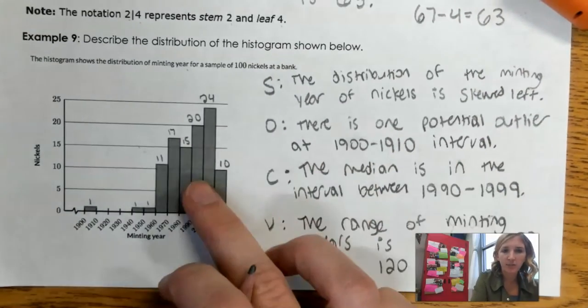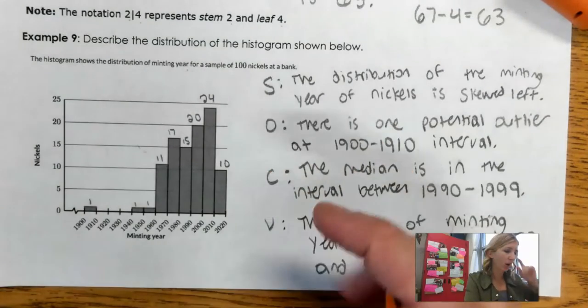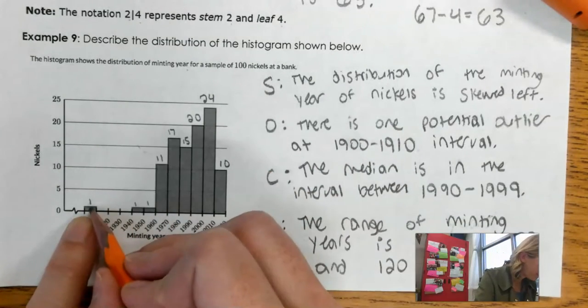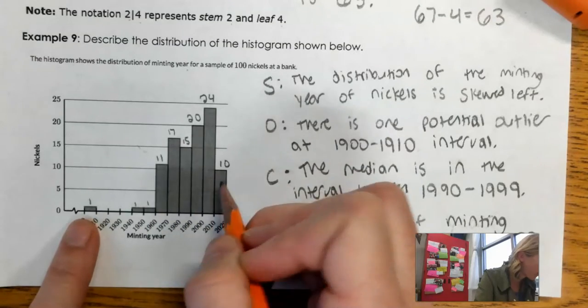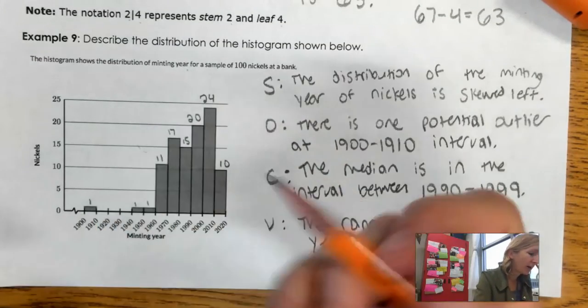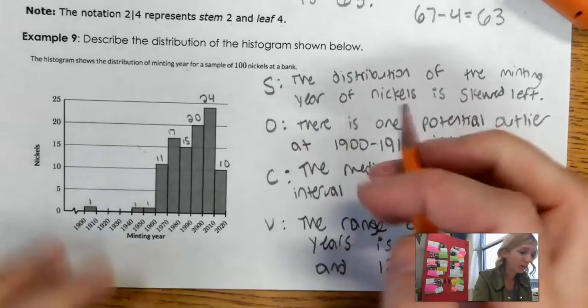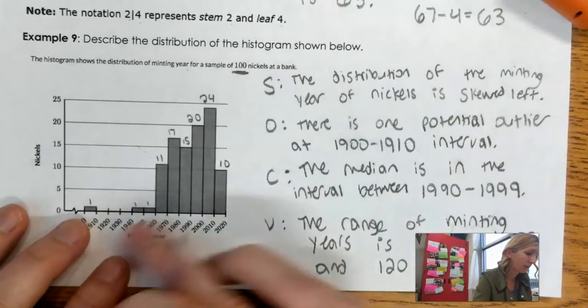So the first thing I did is I put the frequency counts above each bar. So I estimated them by looking at them. 1, 1, 11, 17, 15, 20, 24, and 10. And I added them all up, and it adds up to 100, so I know that I estimated correctly.